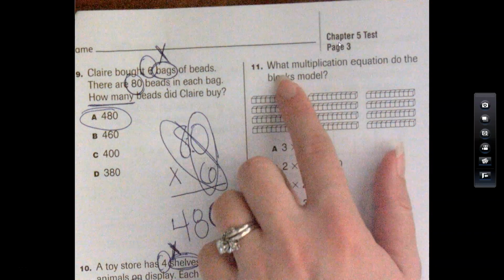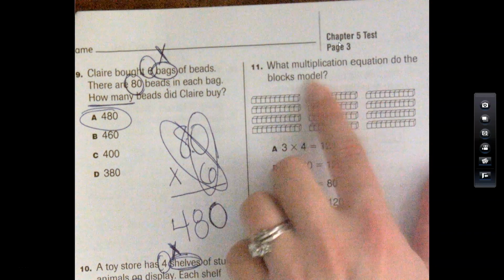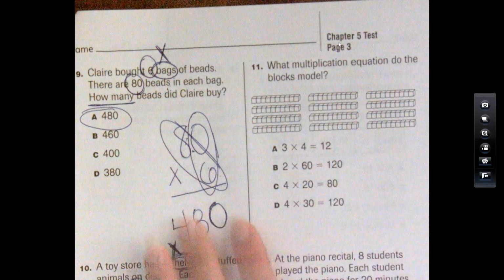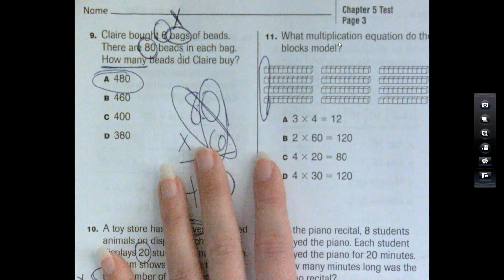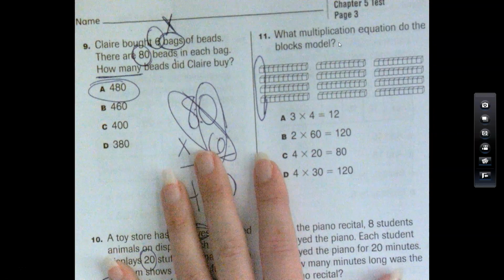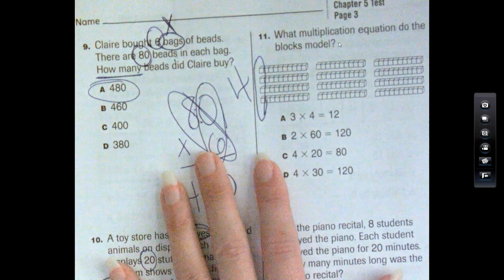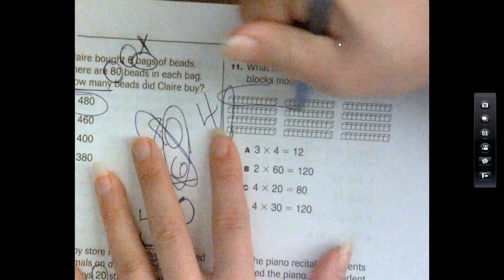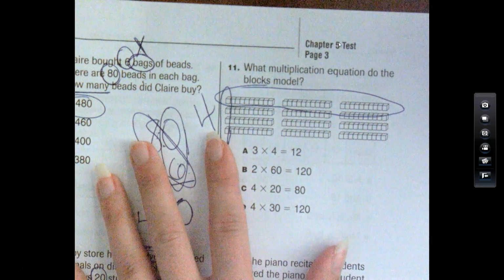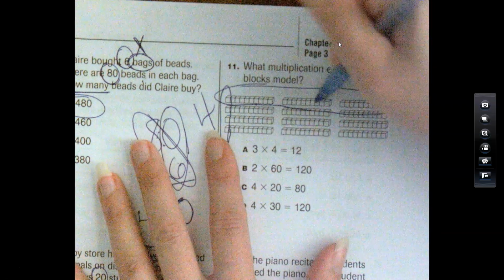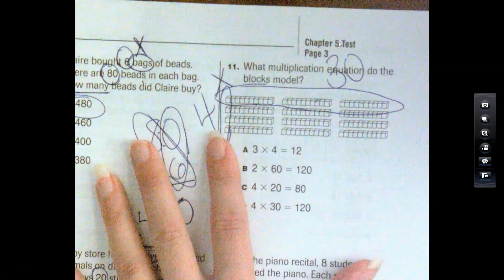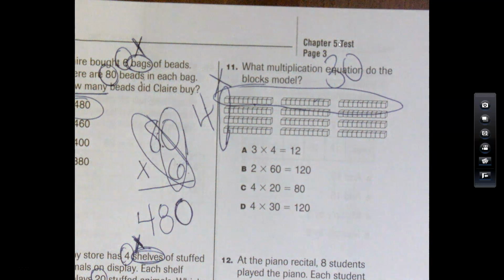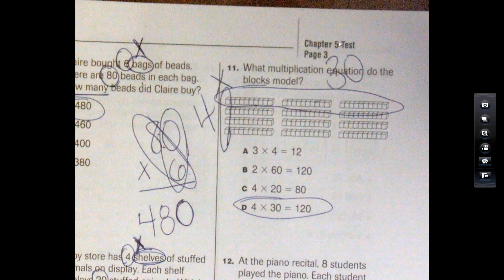All right, what multiplication equation do the blocks model? We are going to do the same thing. First, we are going to look at the side. How many is on the side? If you said 4, you are correct. How many is on the top? 10, 20, 30. This says 4 groups of 30. So what is the correct answer? The correct answer is D.